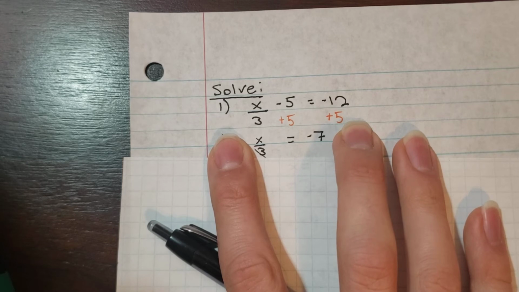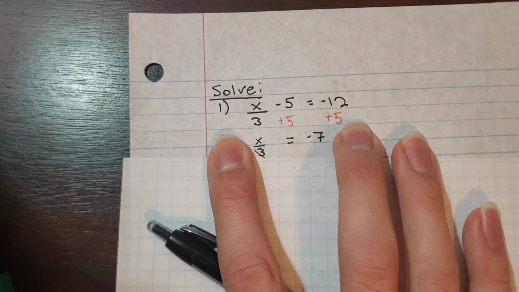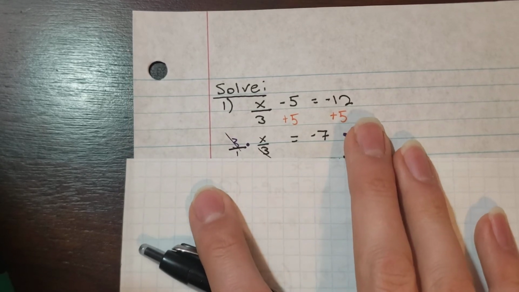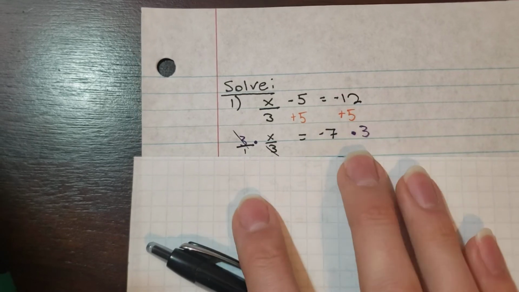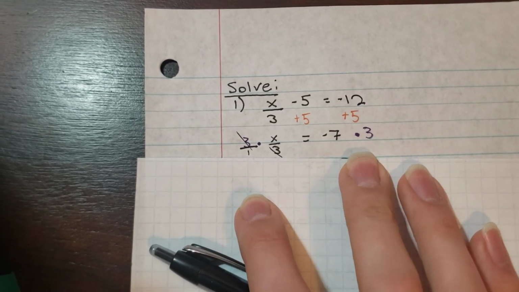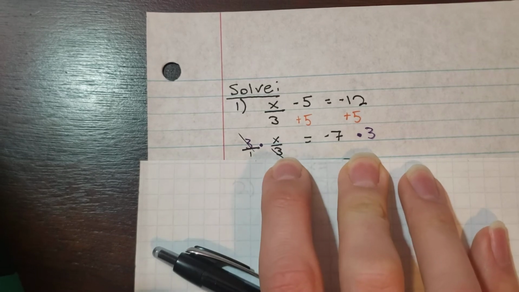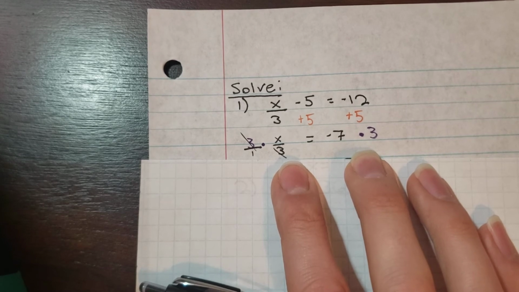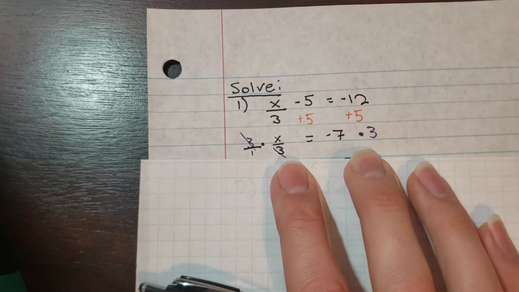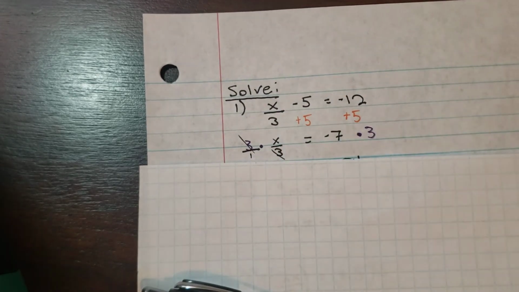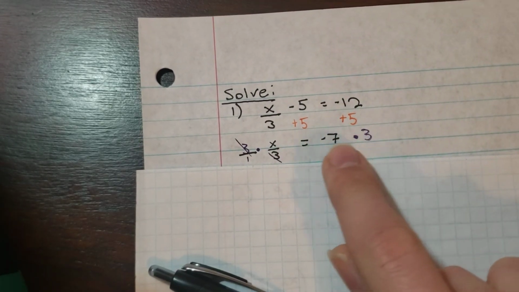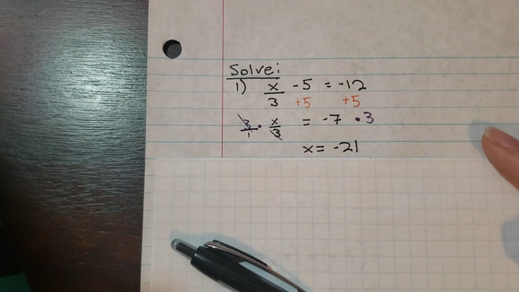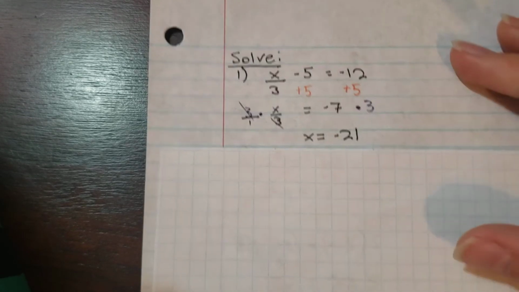Okay. Now to undo this x over 3, to undo that division, I need to multiply. And I'm going to multiply by 3, right? So I can multiply by 3 over 1, which we know is just multiplying by 3. That's going to simplify this 3 to just being 1. So therefore, I don't need to write x over 1. That's just redundant, right? So that's going to leave me with x equals negative times a positive is going to be negative, and 7 times 3 is 21. So x equals negative 21. Okay.